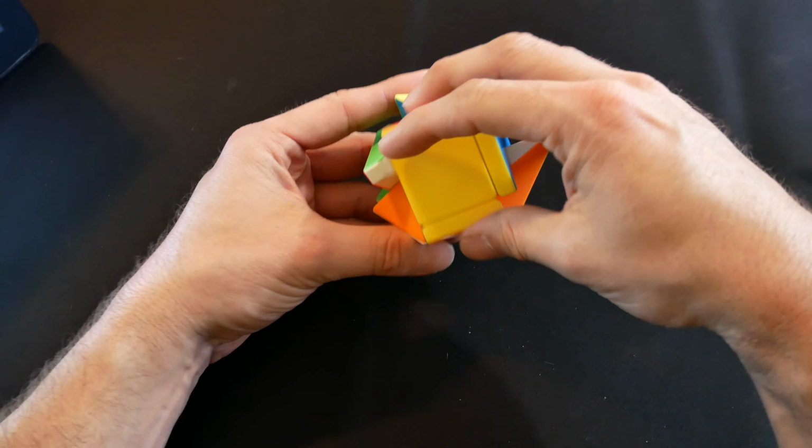So what we're going to do is go down the right so that green matches green, okay? Down the left, up on the right, up on the left, okay? And then this piece is placed correctly between the orange and green.